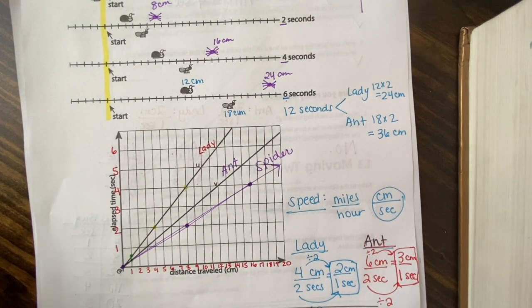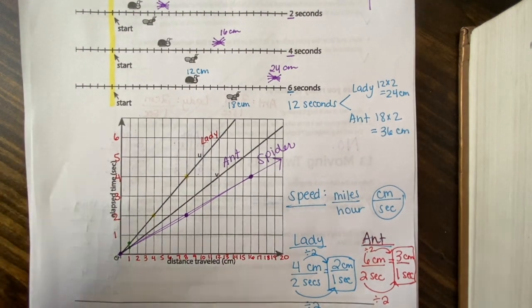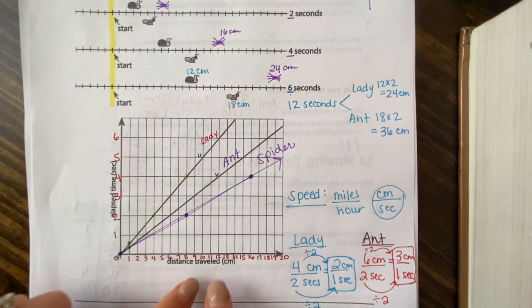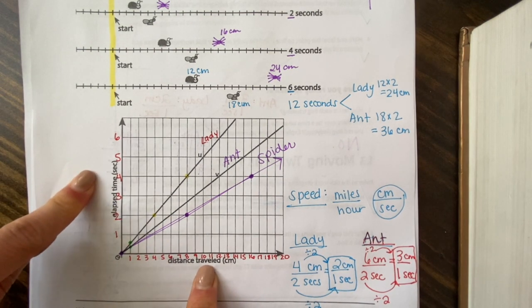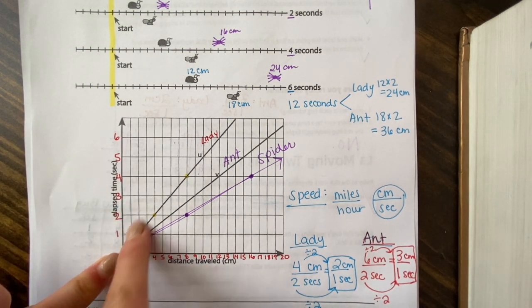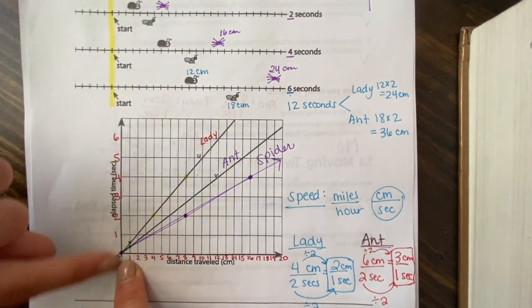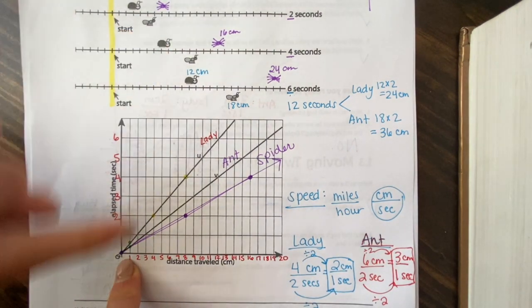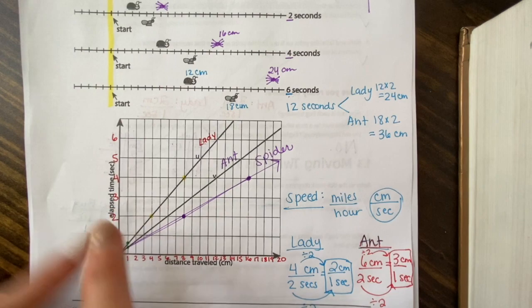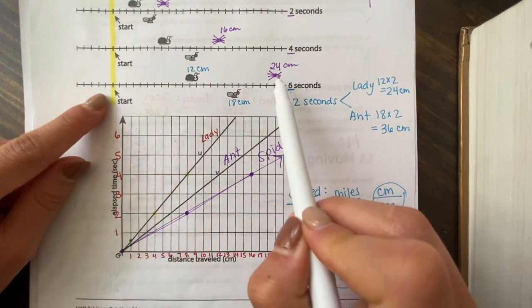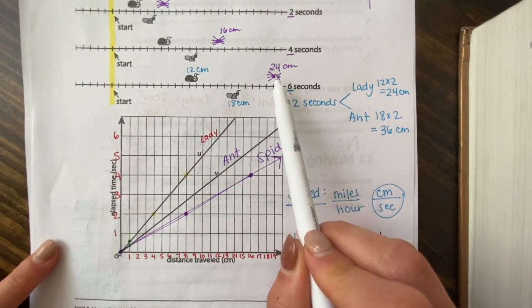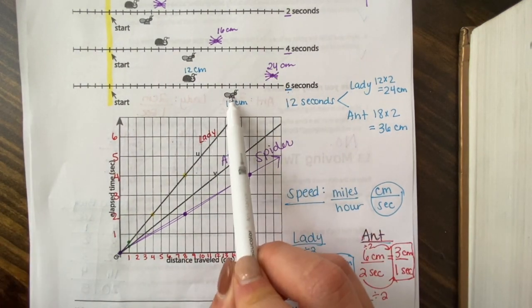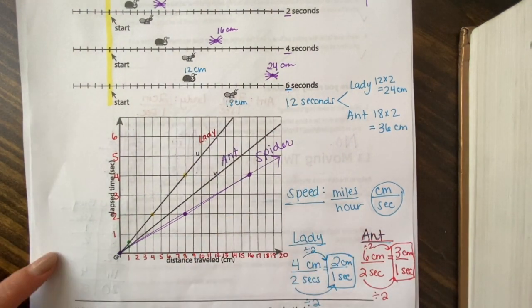All right, so like I discussed before, in graphs that we've done in class, we've always done time versus distance. We flip-flop the X and Y axes. That's why the faster creature would be going higher and the slower one would be lower. But because they flipped it, the faster creature, because this is ahead of the ant every time, that means the spider is faster. The ant is kind of in second place and the ladybug is the slowest.